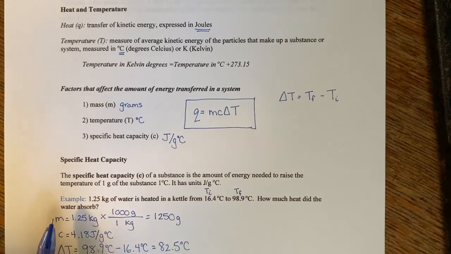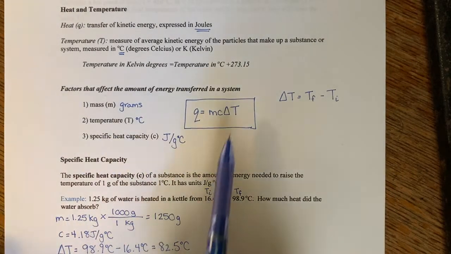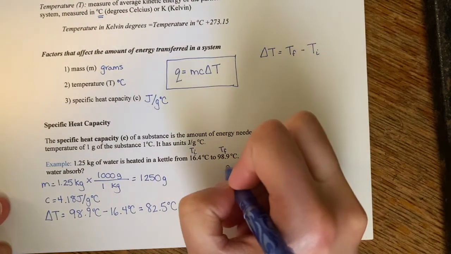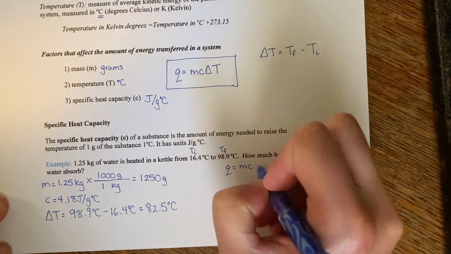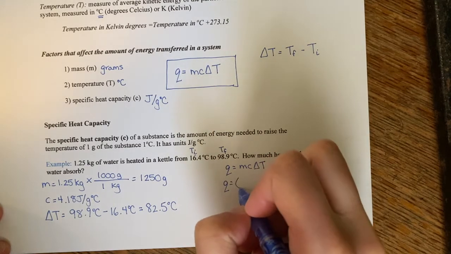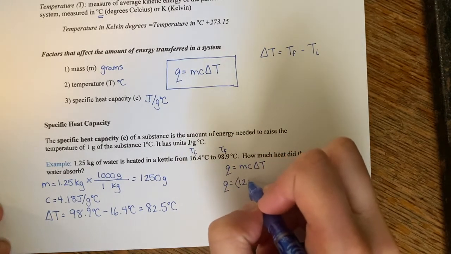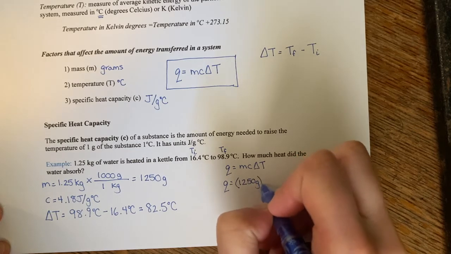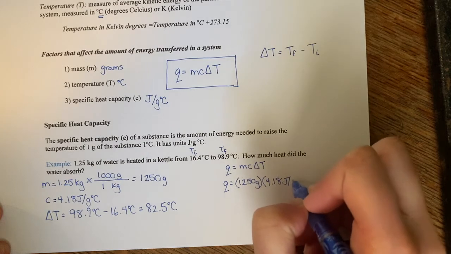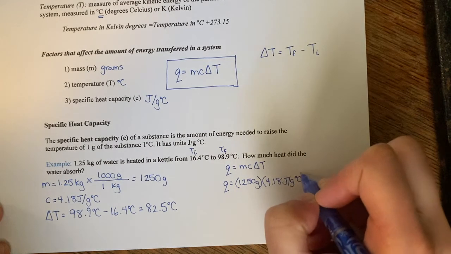So now that we have m, we have c, and we have delta T, we can use our equation to solve for Q. So Q equals mc delta T. Sub in what we know. m was 1250 grams. c, 4.18 joules per gram degree Celsius.